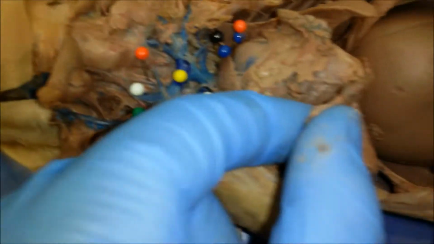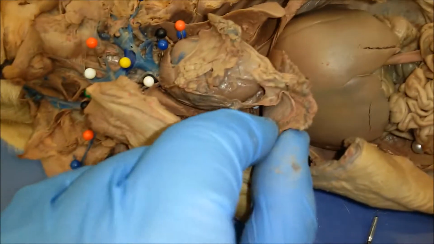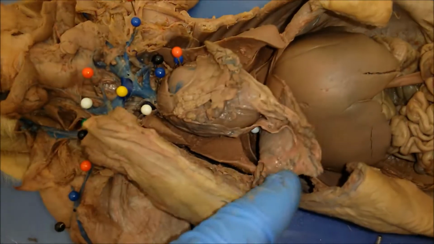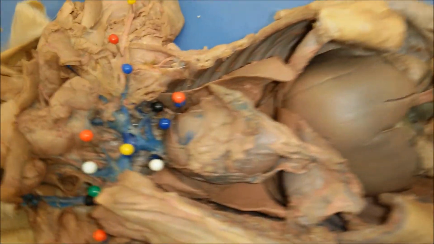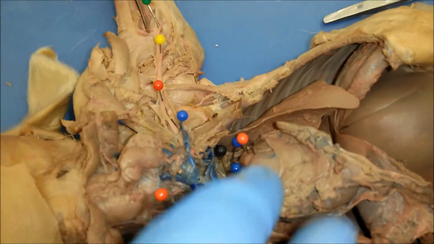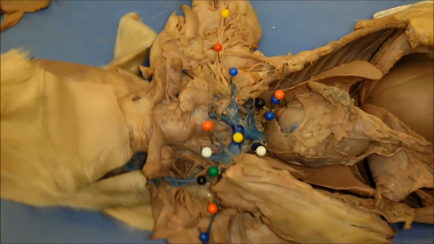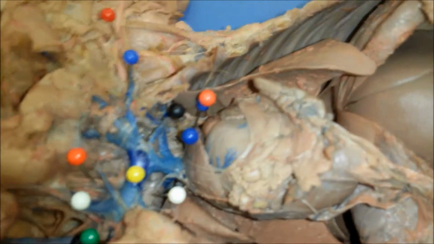And then over here we have a diaphragm. So right now the diaphragm has been cut to allow us to see some of the blood vessels, but normally it would be right here. Then here on top of the heart you have part of the thymus right here. Now focusing on the blood vessels here.